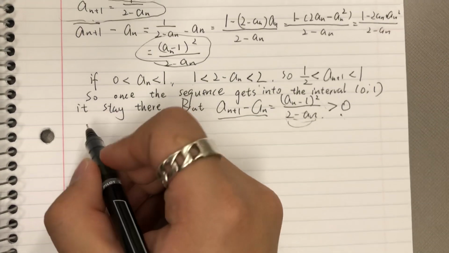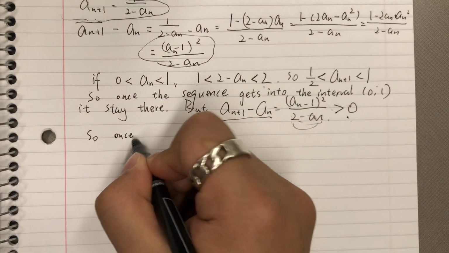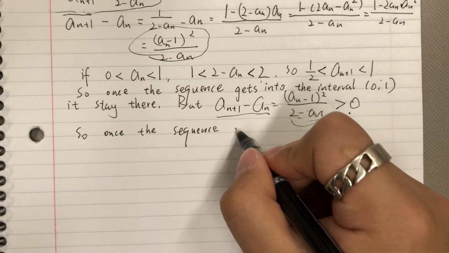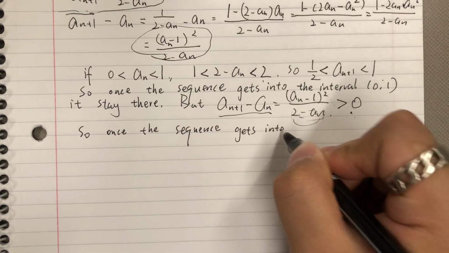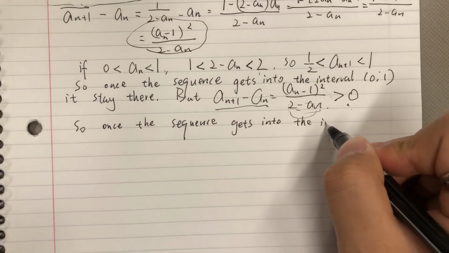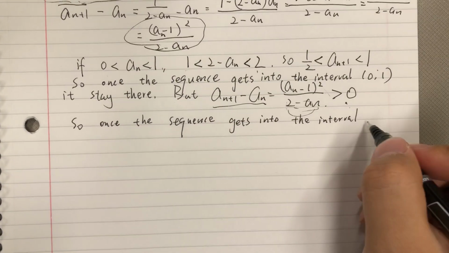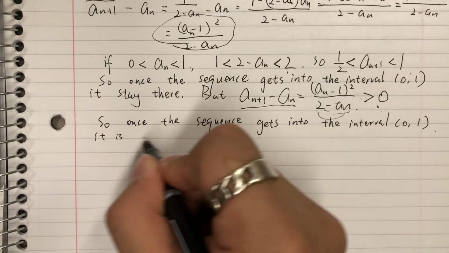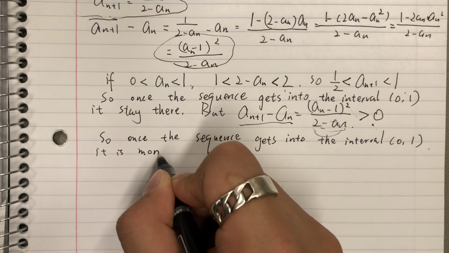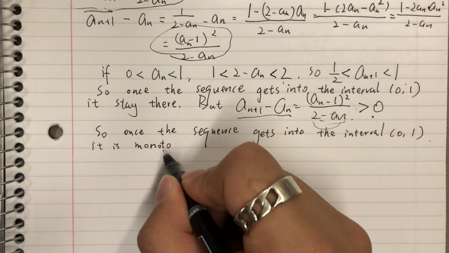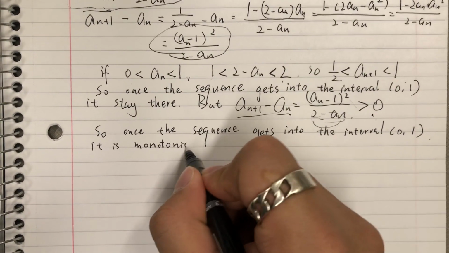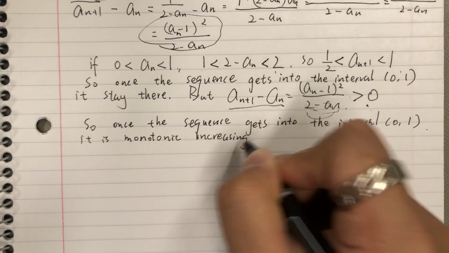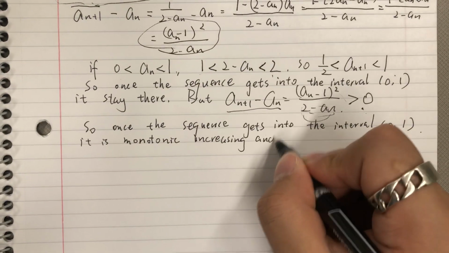And so once the sequence gets into the interval 0 and 1, it is monotonic increasing and bounded.